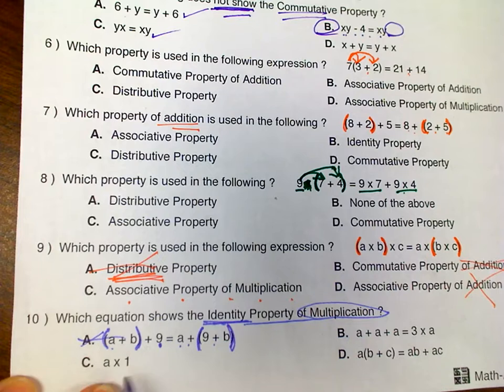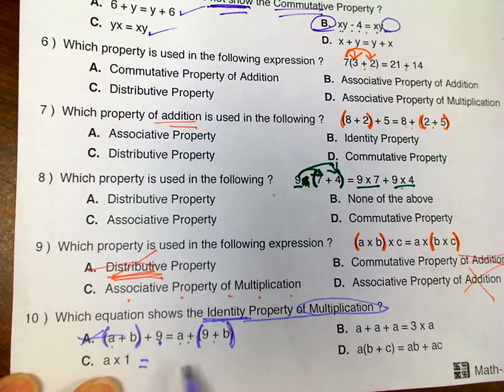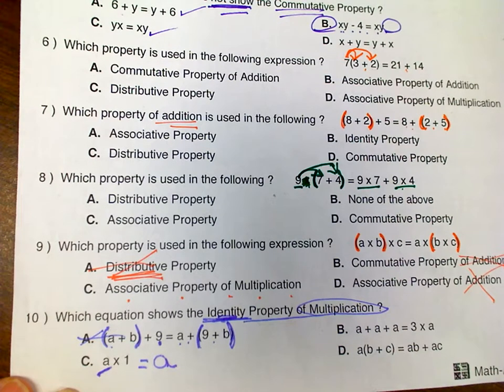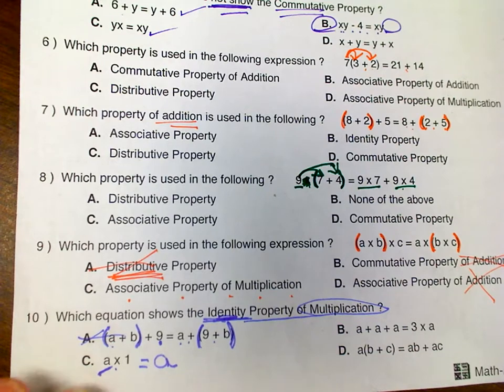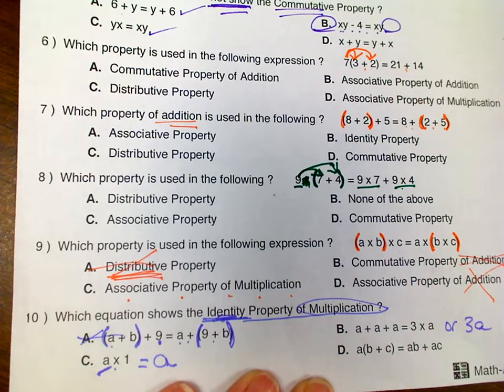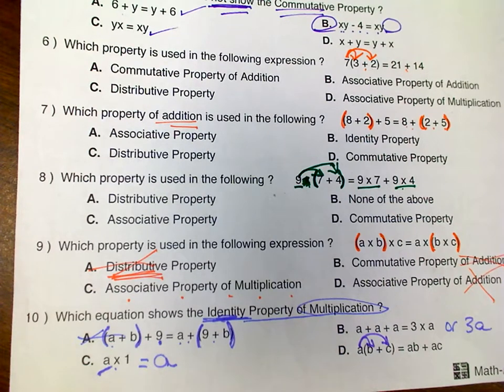A times 1 equals A. It kept the identity of the variable, and it was multiplication. Over here at B, we have 1, 2, 3 A's. So we can also write it as 3 times A, or 3A. Over here, A distributed itself. So which one kept the identity of multiplication? I think letter C did.